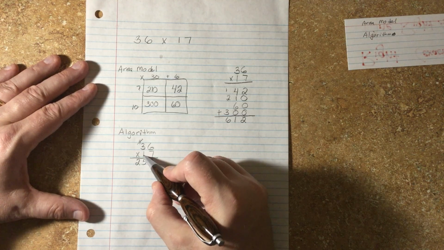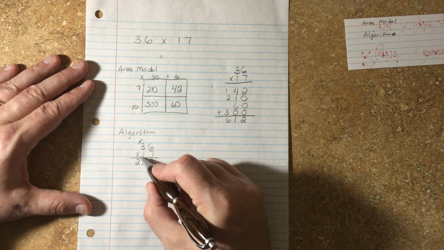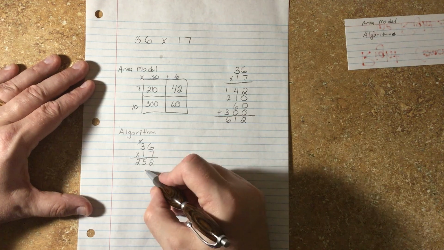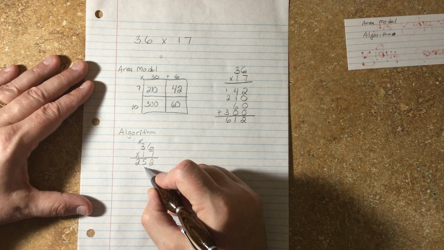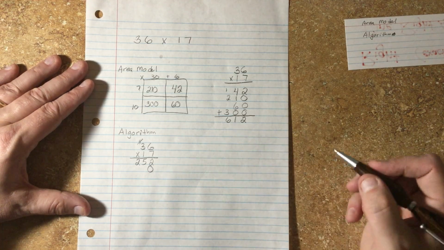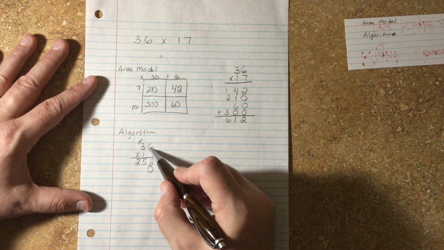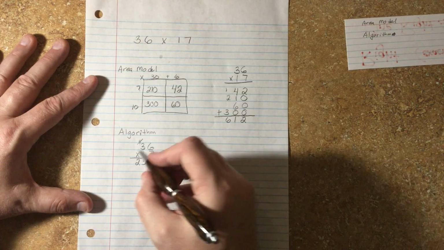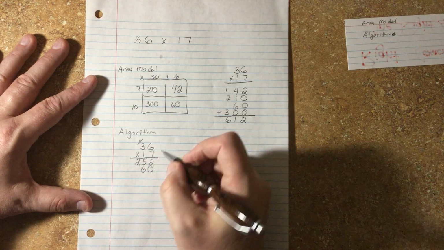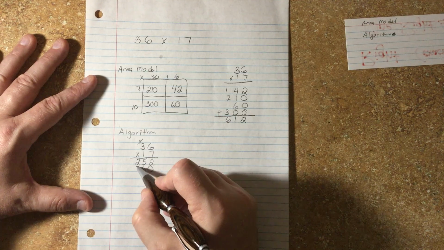So now we're going to move over to this 1. And because we're moving over and starting multiplying with the tens digit, I'm going to want to put my answer starting in the tens place. So I don't want anything in the ones place here. So I'm going to place a 0. So now I'm going to go ahead and do 1 times 6, and 1 times 6 is 6. And then I have 1 times 3, which is 3.